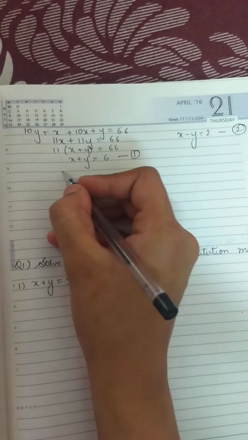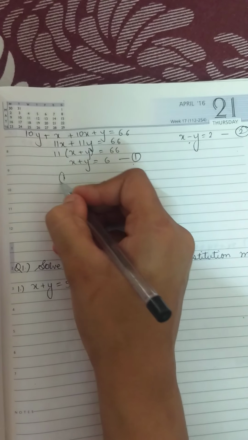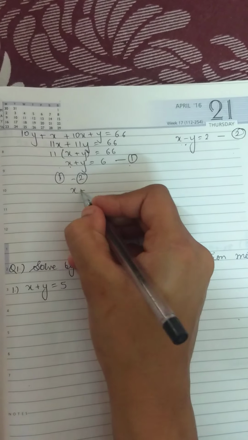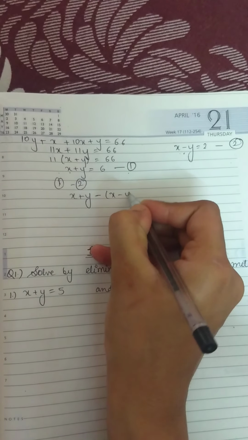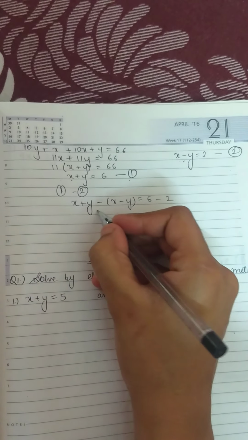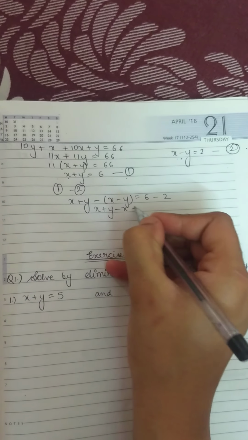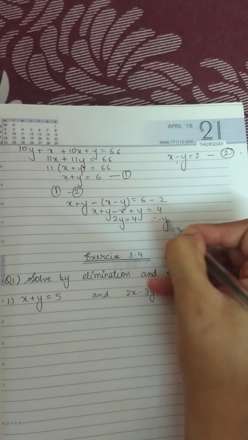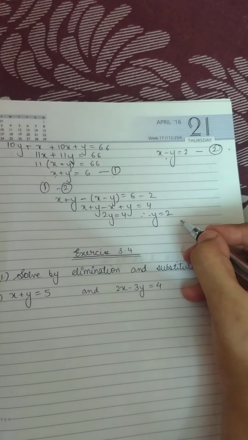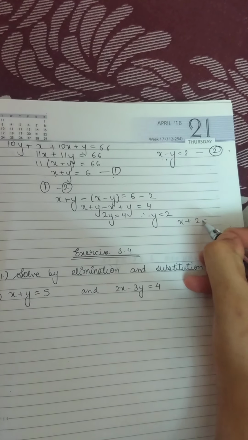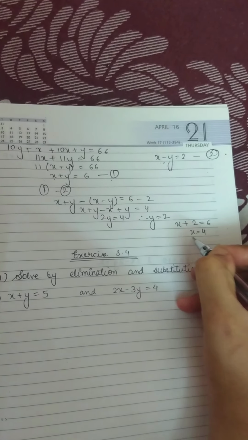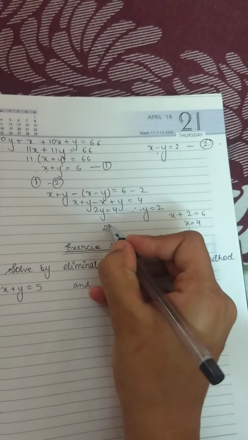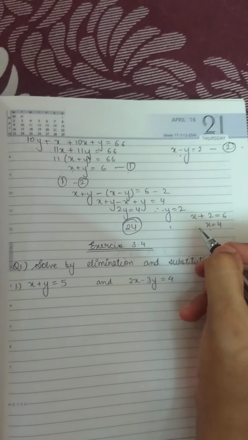So what we'll do is simply subtract the two equations, because the coefficient of x is 1 only. 6 minus 2. If we open the brackets, 2y is equal to 4, therefore y is equal to 2. We can put it in any of the equations. x plus 2 is equal to 6, therefore x is equal to 4. Our number was yx, so the answer is 24.